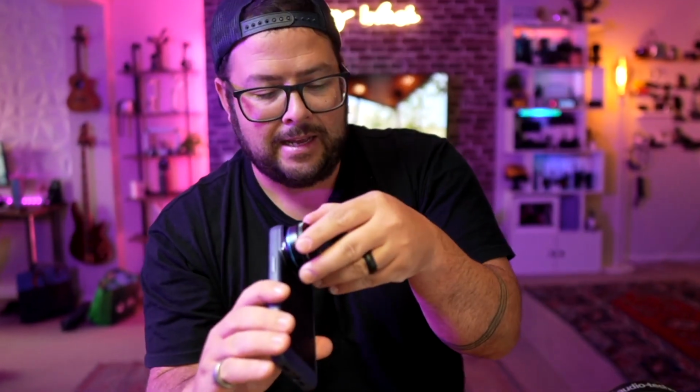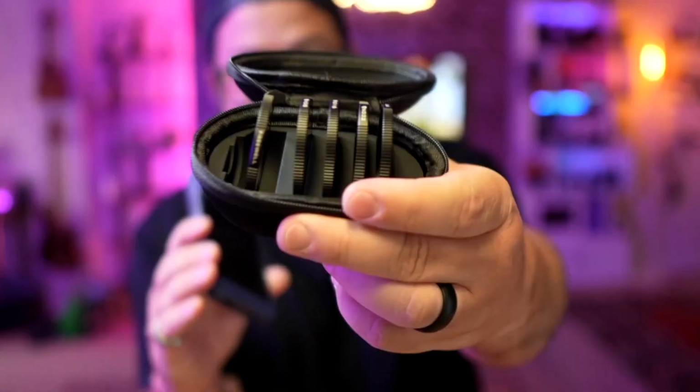It also does come with some UV filters that you can screw on the top of that. So if it is bright or you're looking for more motion blur, you have ND64, ND32, ND16, and the ND8, and just the normal polarizer there. It's a really cool way to get more cinematic with your phone and your filmography on your phone.